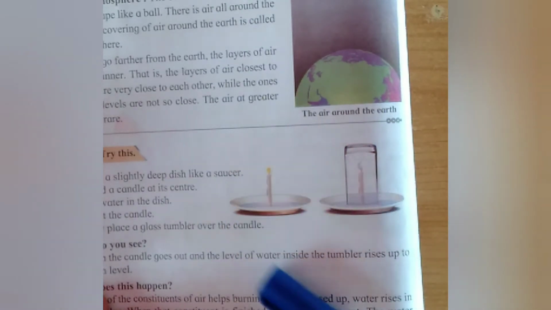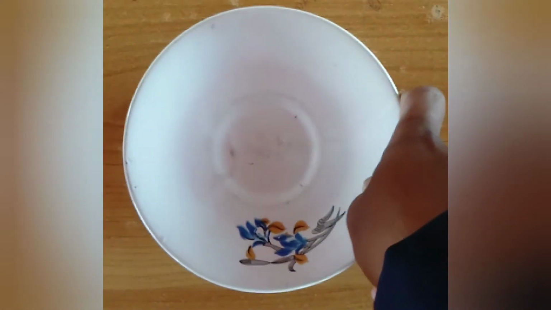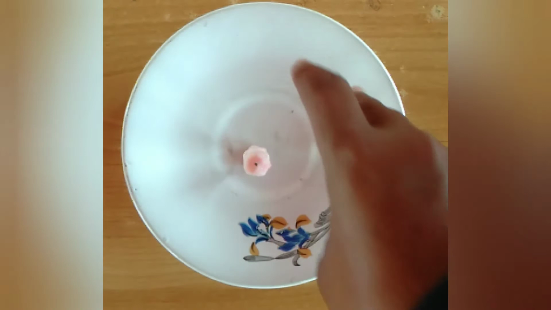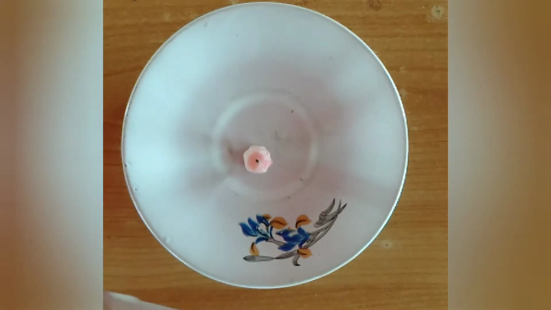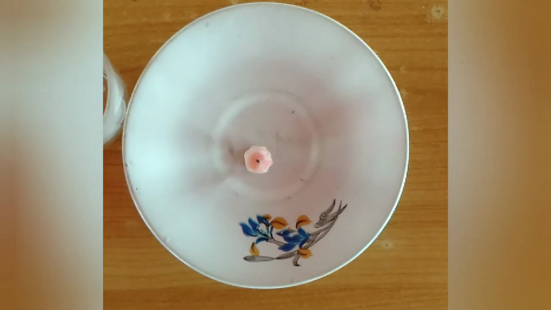Picture of experimental setup. So now we are going to start that experiment. Students, for this experiment we require a slightly deep dish like a saucer. We also require one candle and one glass tumbler. Now we are going to start this experiment.